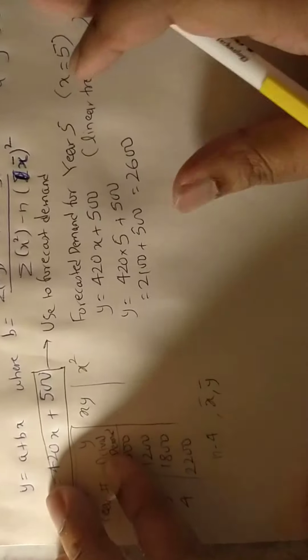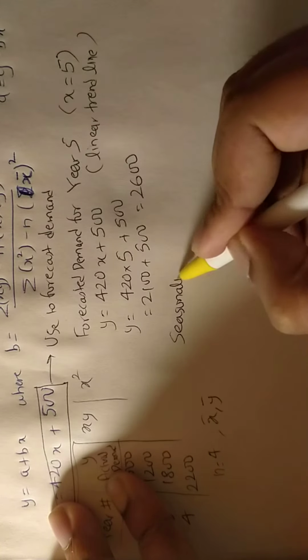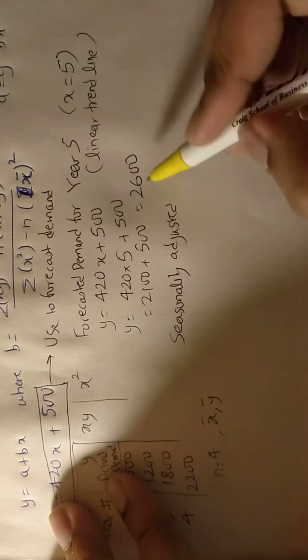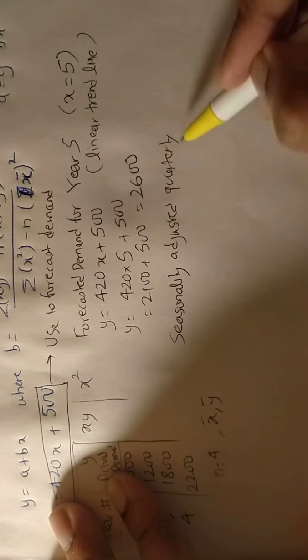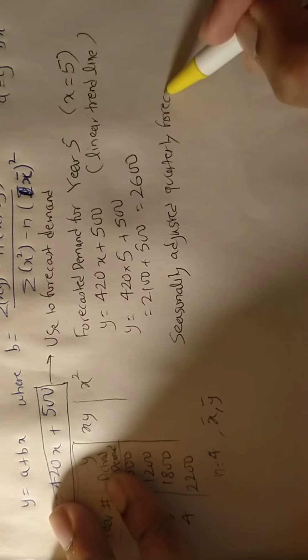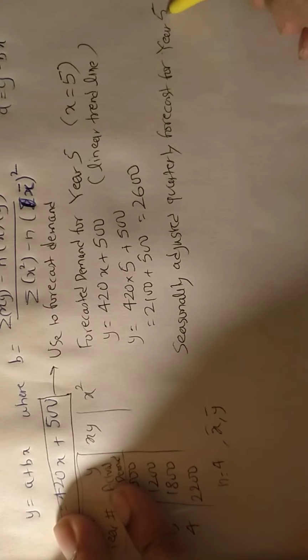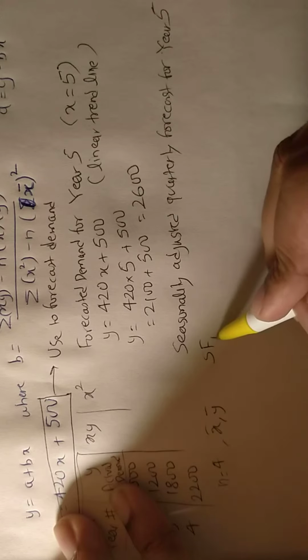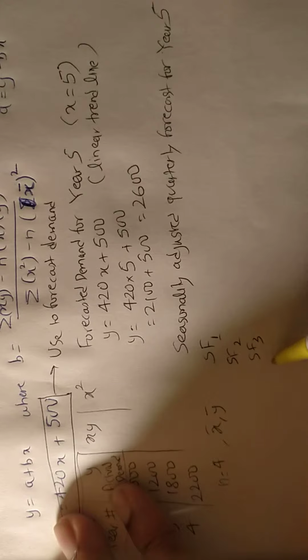So let me write that down here. Seasonality adjusted quarterly forecast for year 5. How do we figure that out? We have to perform this operation, called SF1, SF2, SF3, SF4.